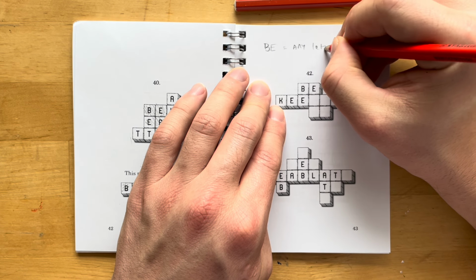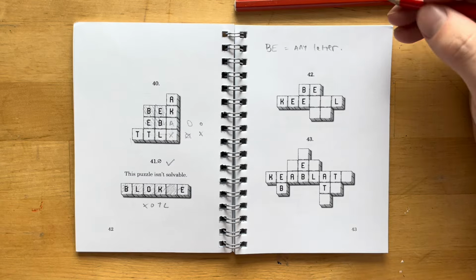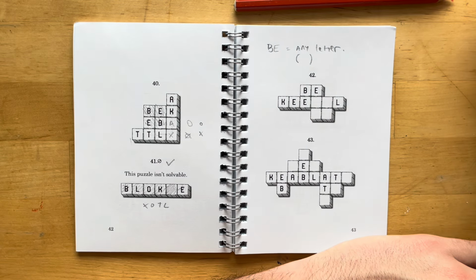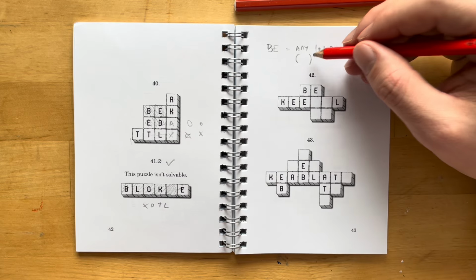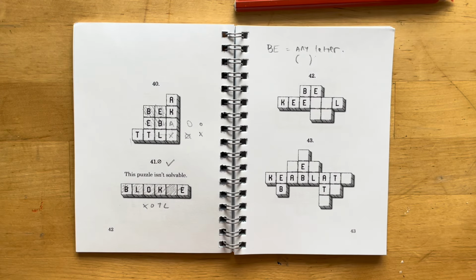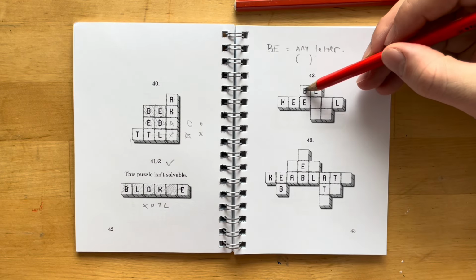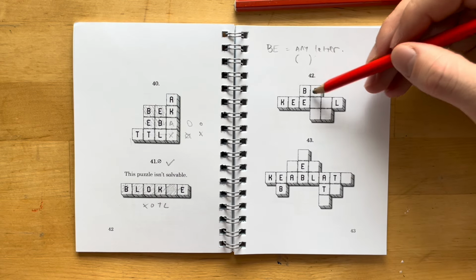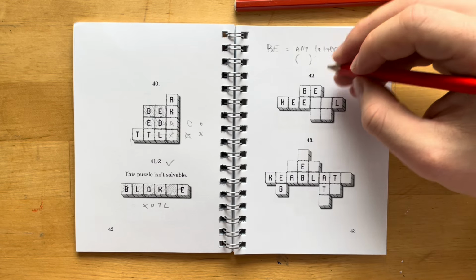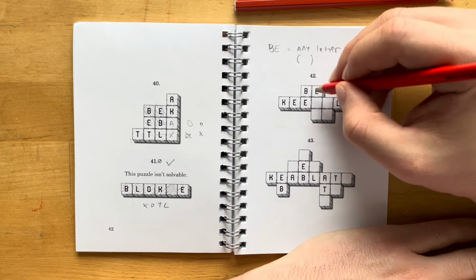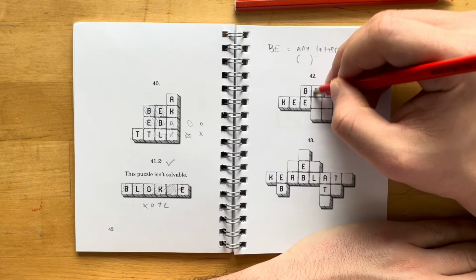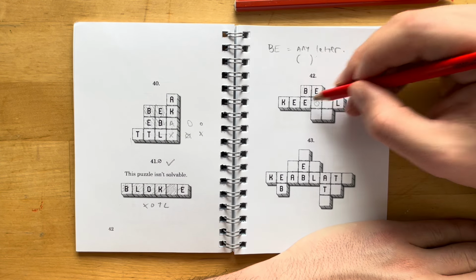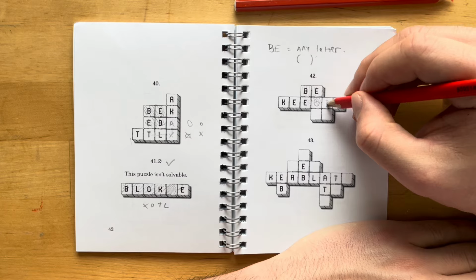Can we write also like blank? No, I think we cannot write blank. But we don't know yet, maybe we are allowed to write blanks. So BE. Okay, I feel that we have to create more B's here. So I feel that we mark this B, and we mark a B here.